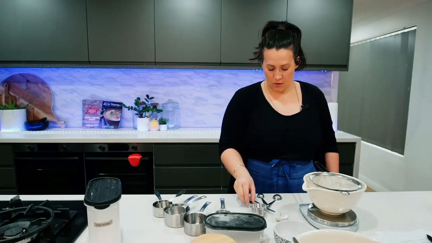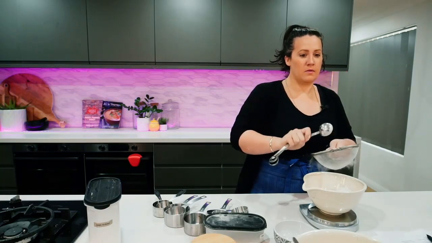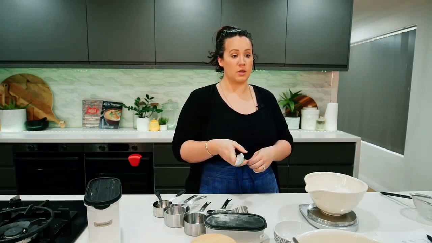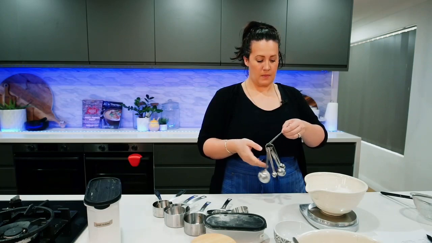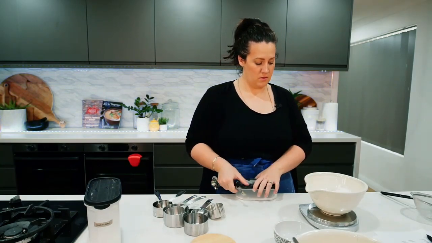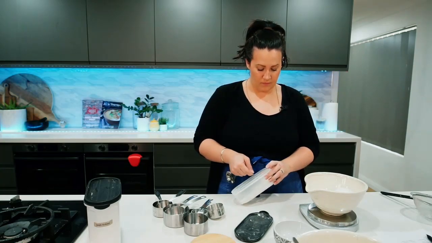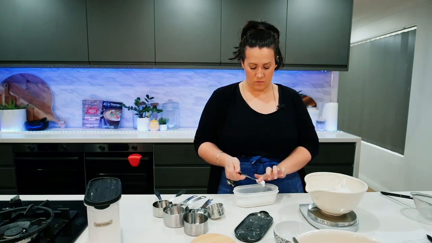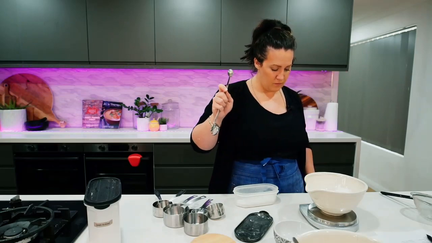Half a teaspoon of baking powder. I thought I heard you say corn flour, but I'm not familiar with that. Cornstarch. Yeah. Okay. Oh, sweet. 1.8 grams.